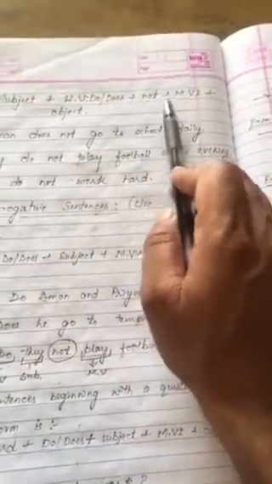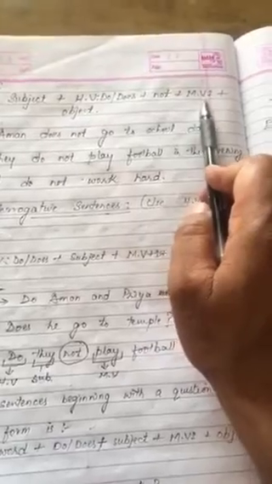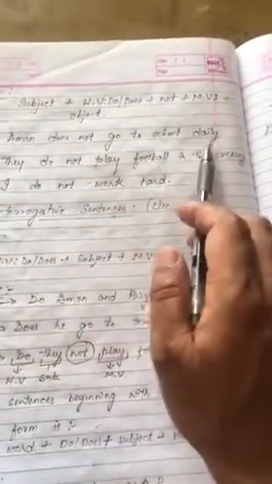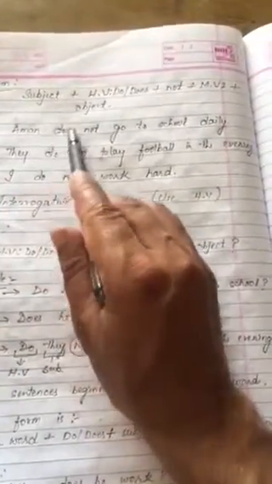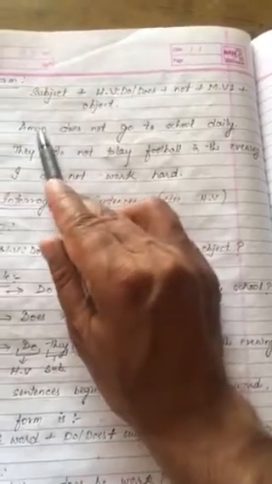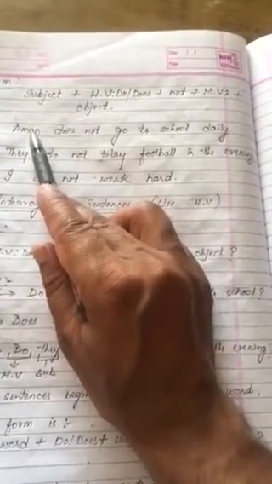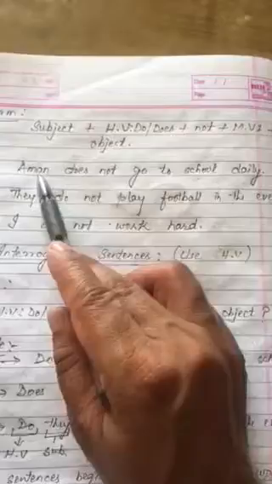Now the structure, or form, of a negative sentence: subject plus helping verb, that is do or does, plus not, plus main verb V1, plus object. Example, Aman does not go to school daily. We have used does with Aman because Aman is your third person plus singular number.